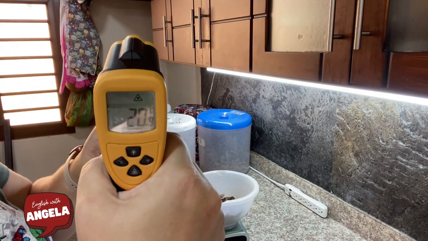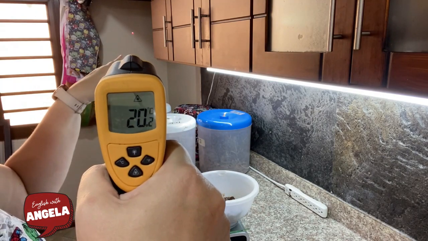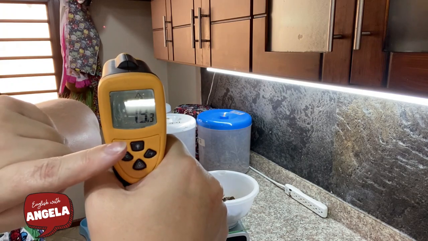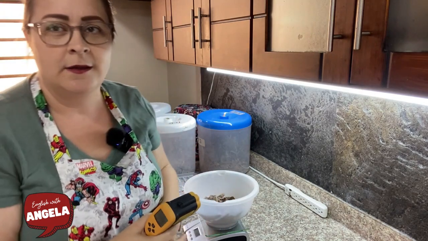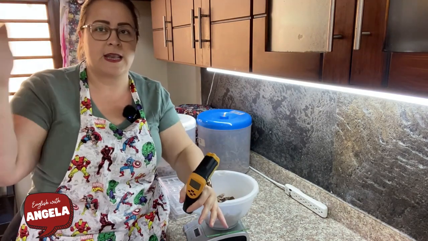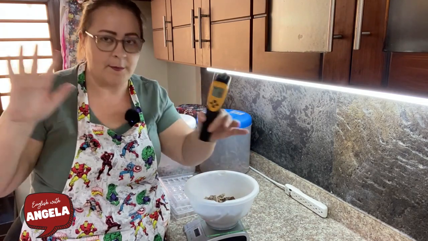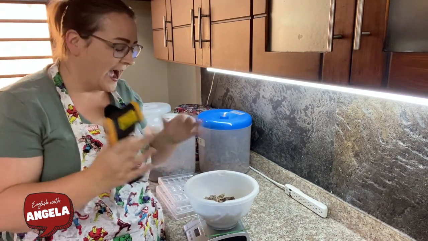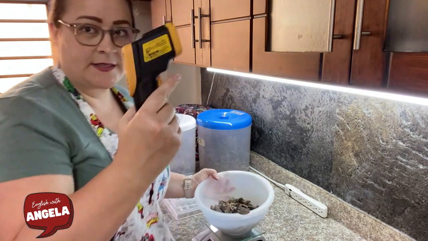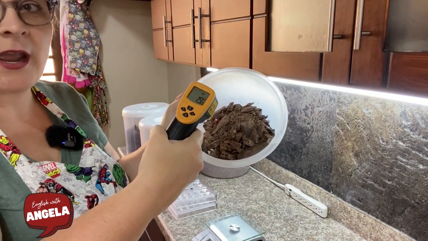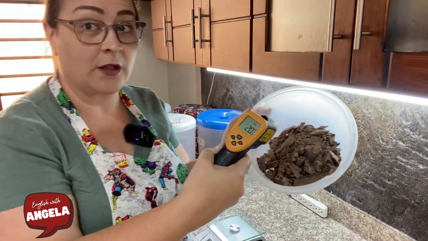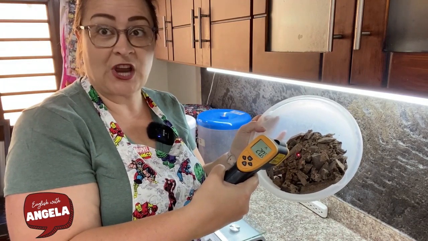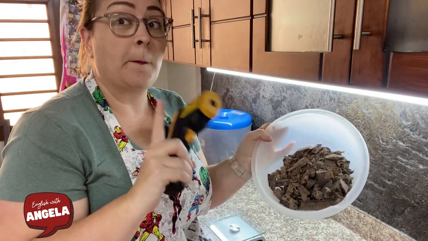There's a laser. We'll move it. Look, do you see it on the wall? And then it will tell me what the temperature is. It's warm in here because I closed all the windows and I killed any flies that might be around, just in case. I don't like flies. So with this, I can check the temperature of my chocolate. Pretty cool, right? I can check it because I don't want to burn my chocolate.